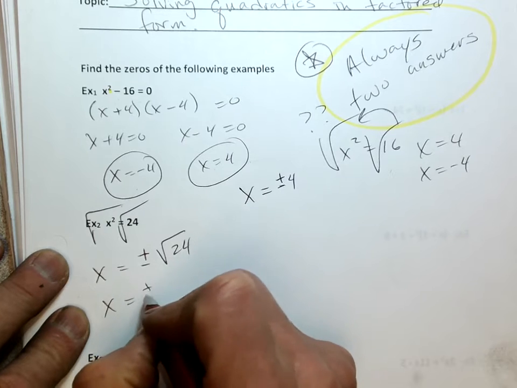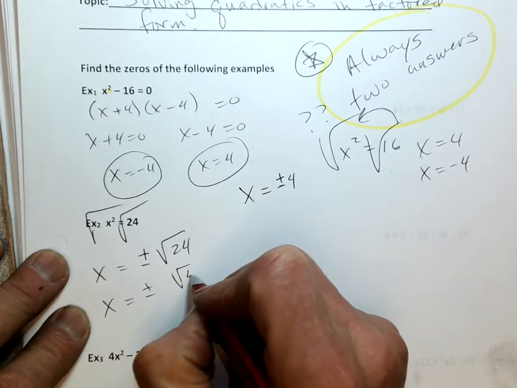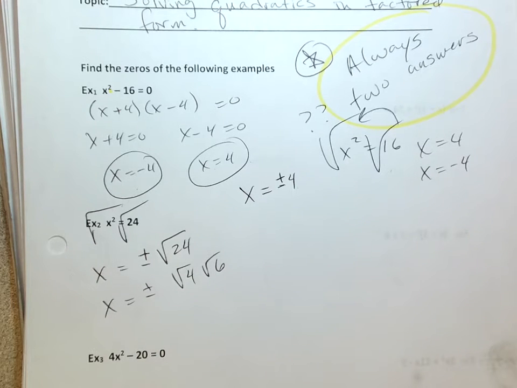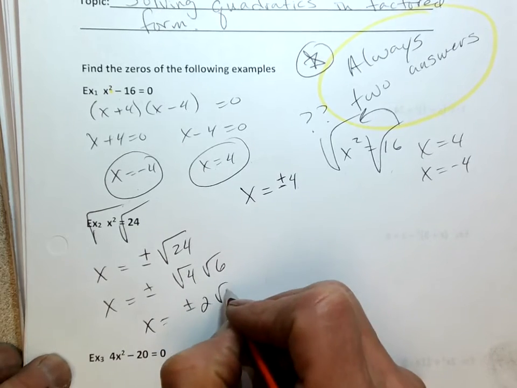I know that the square root of 24 can be rewritten as the square root of 4 times the square root of 6, and I want to reduce it by finding perfect squares. Remember these? So I'm looking for these numbers. 4, 9, 16, 25, 36, right? Those are my perfect squares. So when I reduce square roots, I'm looking for one of those. So then I get x equals plus or minus 2 square root of 6, right?